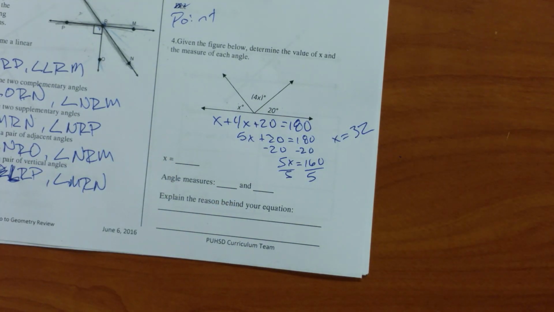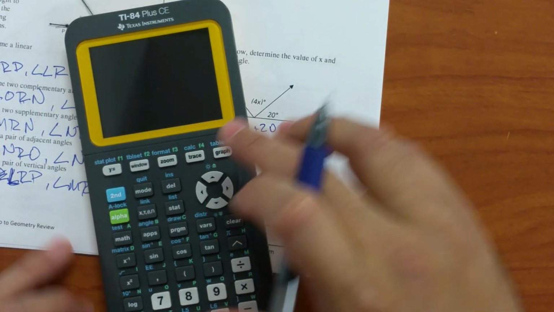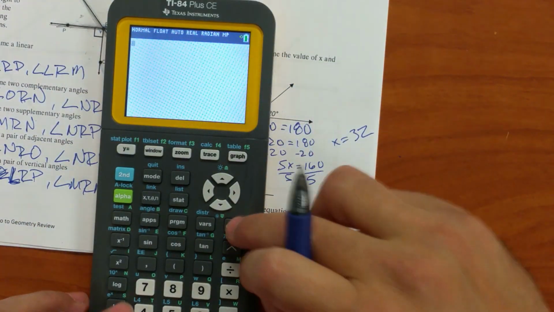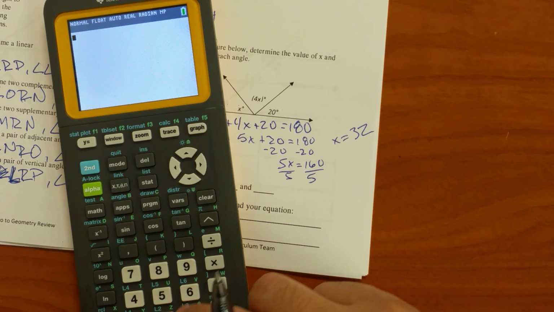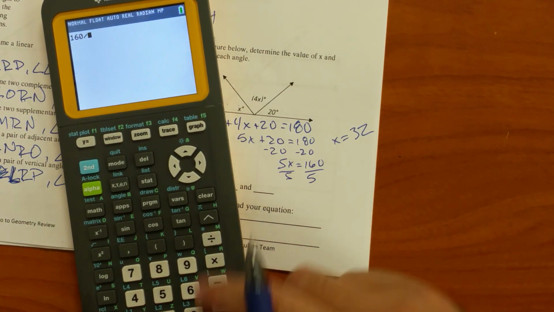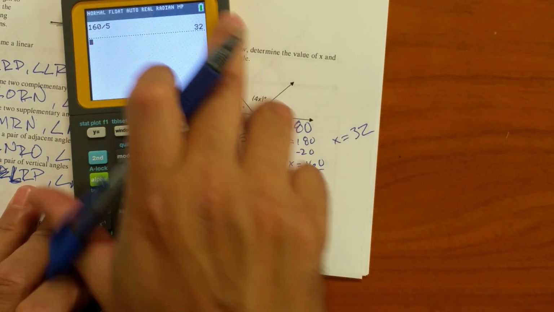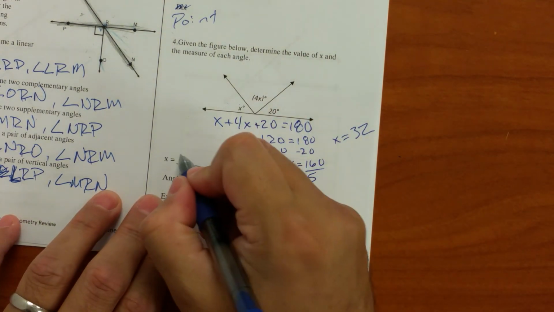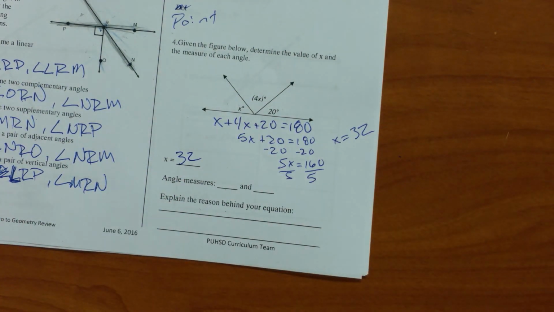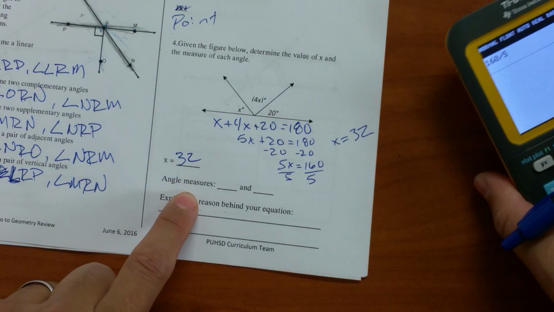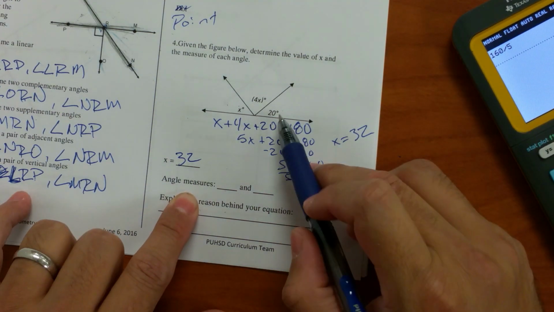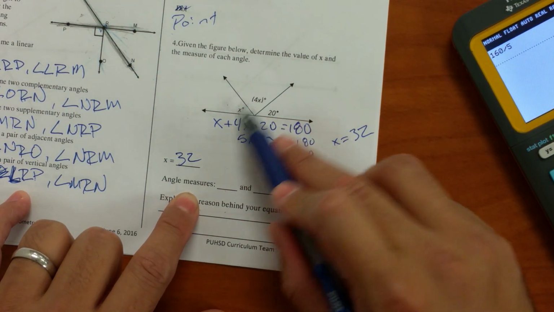So I'll verify it. I'll use this calculator here because someone asked me to. So 160 divided by 5 right there, 32. So x is 32. Now, I know what x is, find the angle measures. So I already know what that one is. I don't know what these two are.